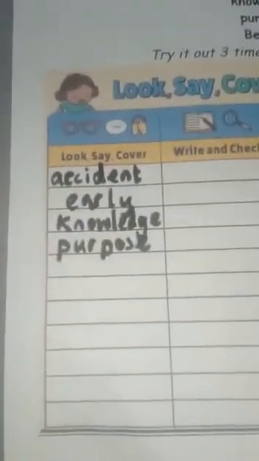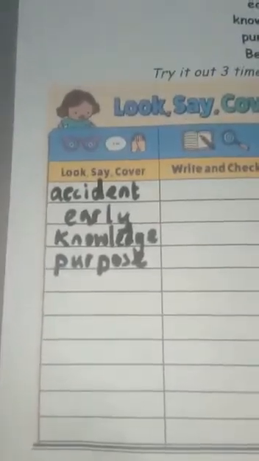Now you're going to try and use the look, say, cover, write, check to learn your words. So if you write all the words down on the first column, and then if you cover them up and test yourself, or you can fold it over, like so, and then you can write and check, and you can do that 3 times.